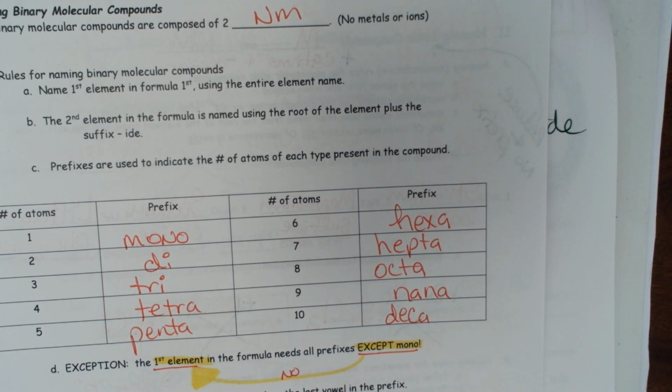But what do we do with those vowel and vowel? If it was, let's say, 9 oxygens, you just get rid of the A. We would get rid of that A, and then we would put that O and leave the O there.